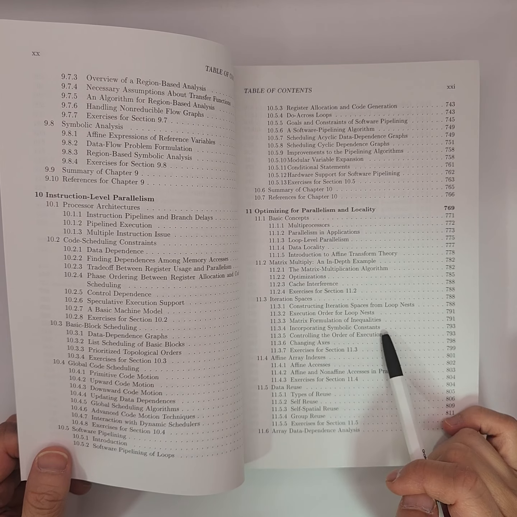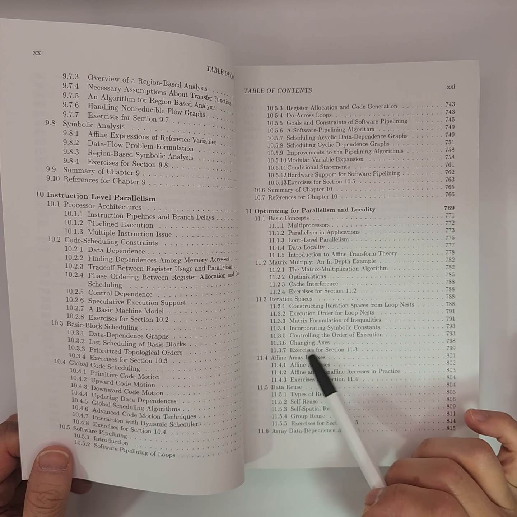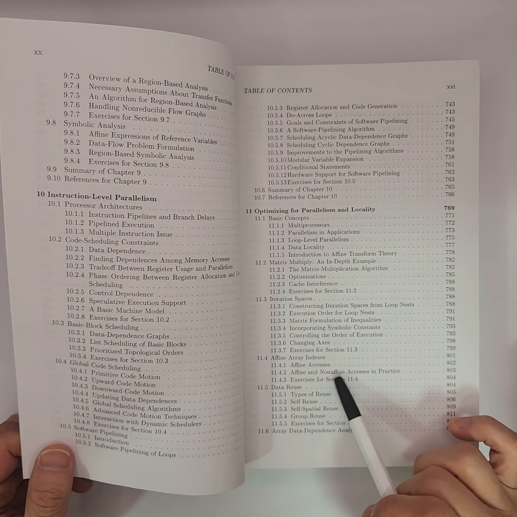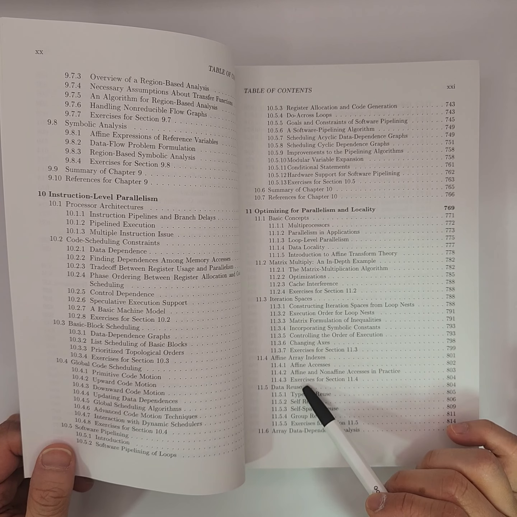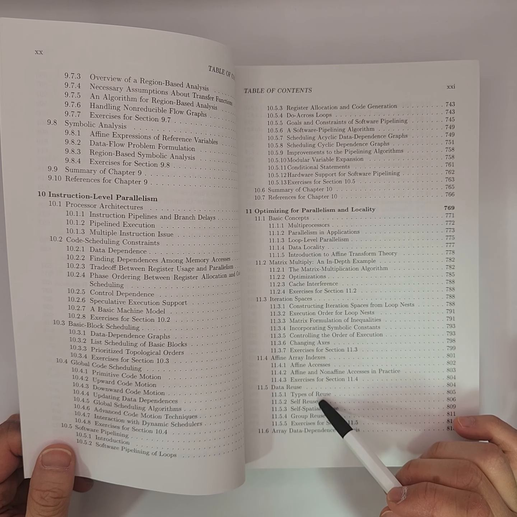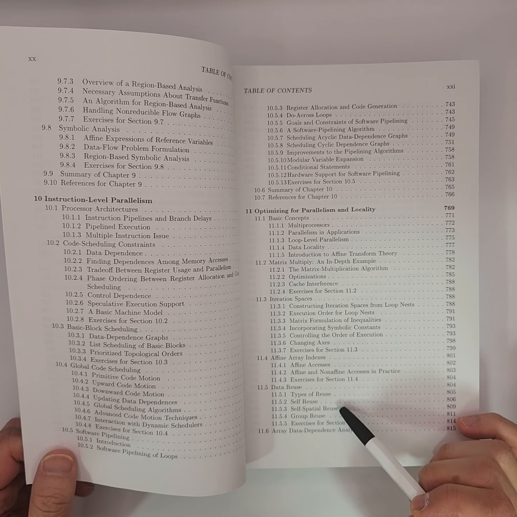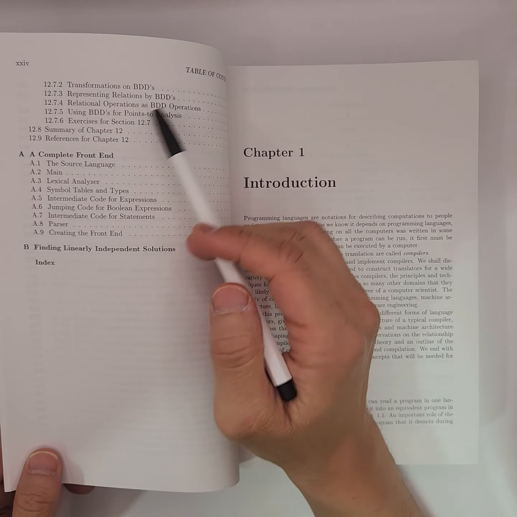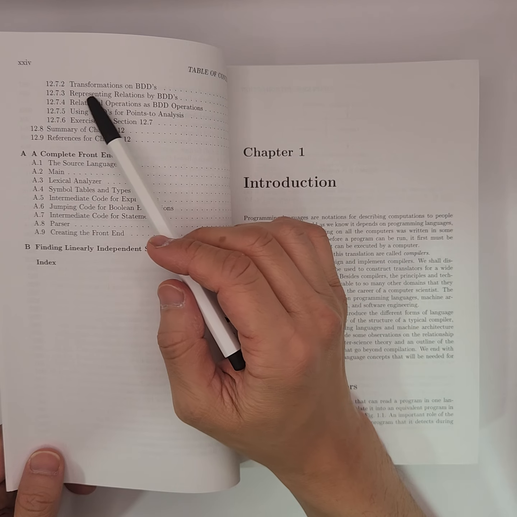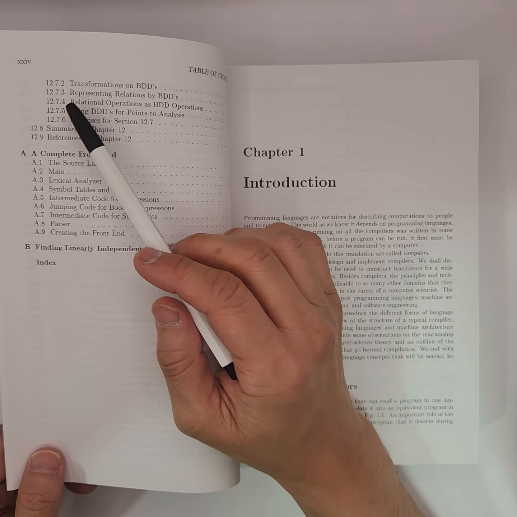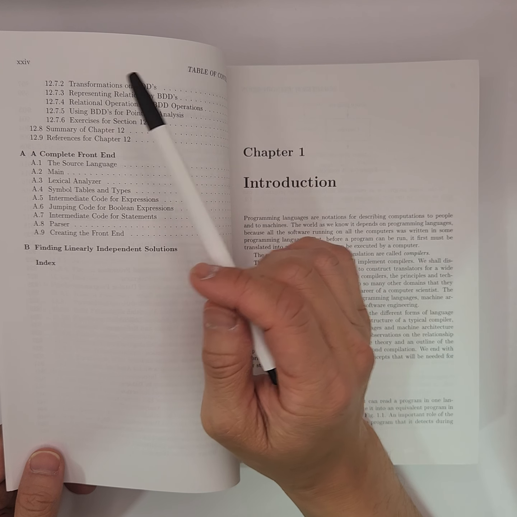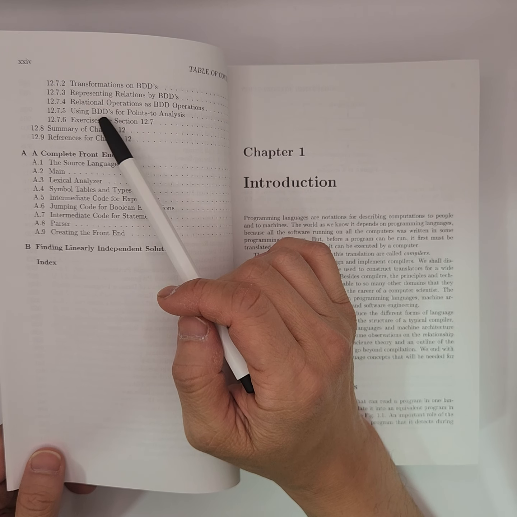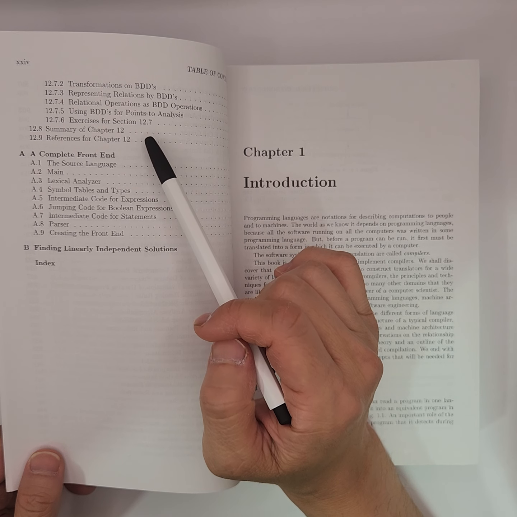controlling the order of execution, changing axes, affine array indexes, affine accesses, affine and non-affine accesses in practice, data reuse, types of reuse, self-reuse, self-spatial reuse, group reuse, array data-dependence analysis, transformation on BDDs, representing relations by BDDs, relation operations as BDD operations, using BDDs for analysis. Exercises, summary, and references of Chapter 12.